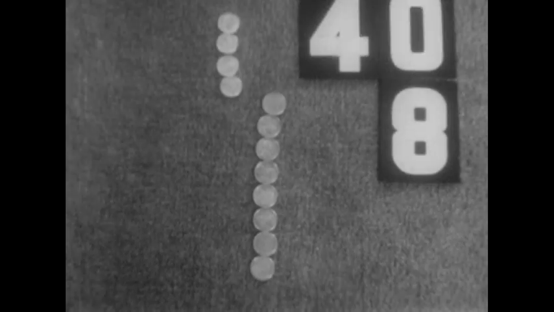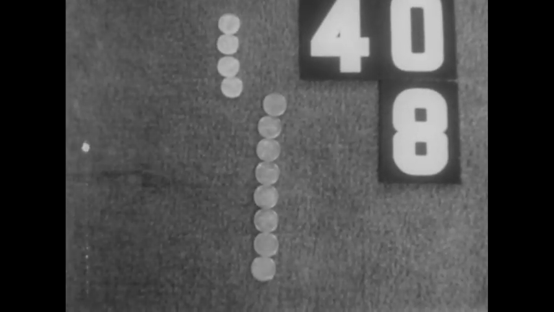Now 1 ten and 1 unit, 11. 1 ten and 2 units, 12. 1 ten and 3 units, 13, and so on. So now we all know that this number means 4 tens and no units, 40. We put down the number 40 to stand for 4 dimes.